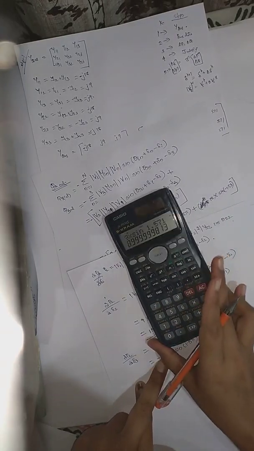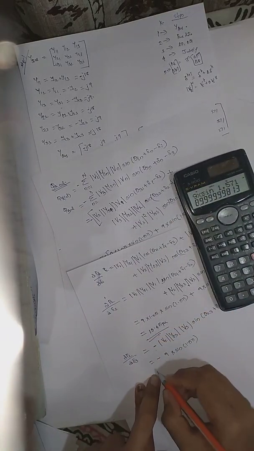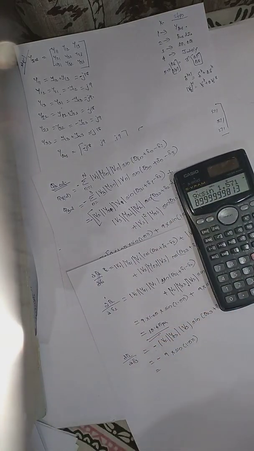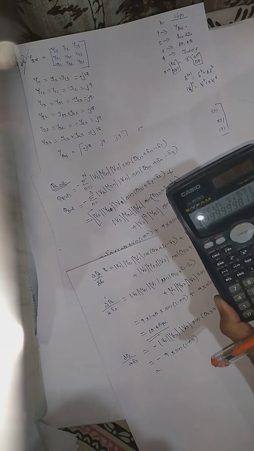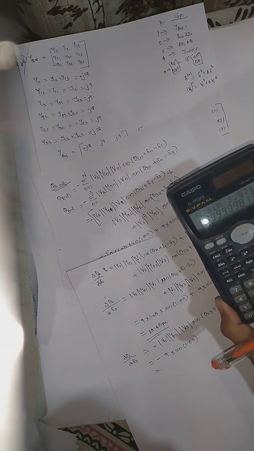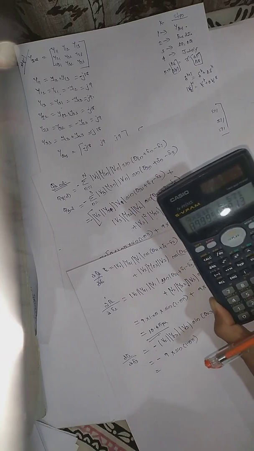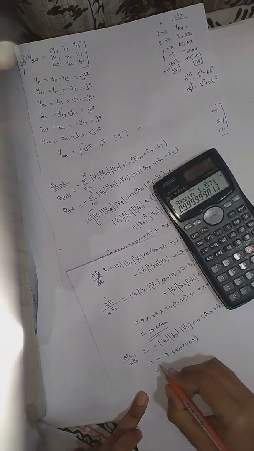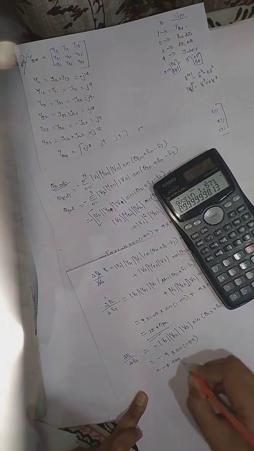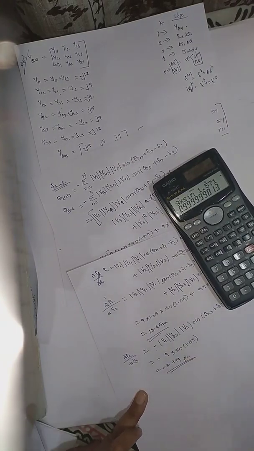That value will be 8.9999, so dou P2 by dou delta 3 is minus 8.999 per unit.